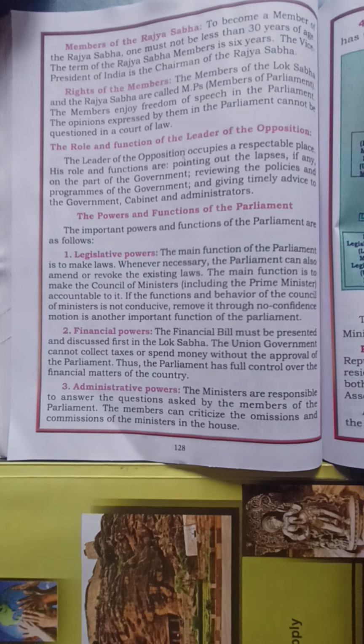Now let us study the rights of the members. The members of both the houses, Rajya Sabha and Lok Sabha, are called MPs, members of parliament. The members enjoy freedom of speech in the parliament, and the opinions expressed by them in the parliament cannot be questioned in a court of law. Whatever opinions they express regarding the administration cannot be questioned in a court of law.